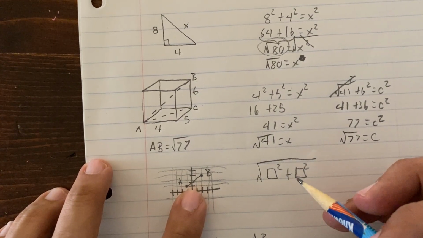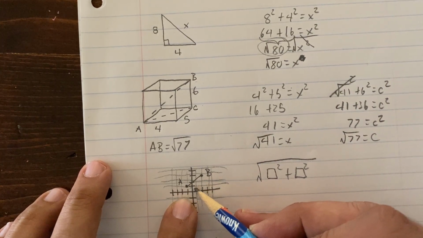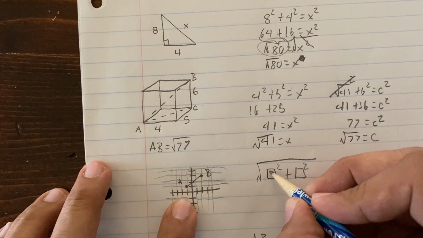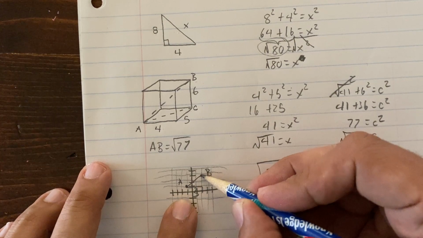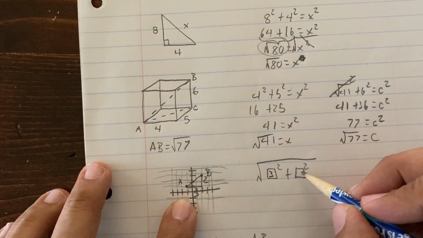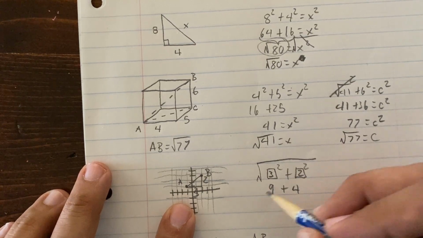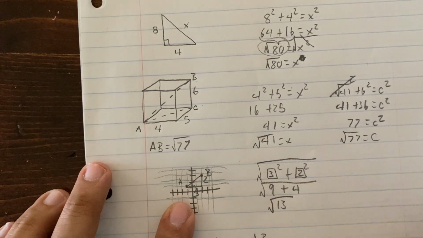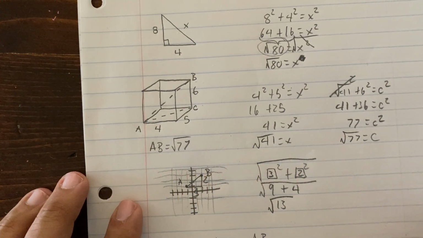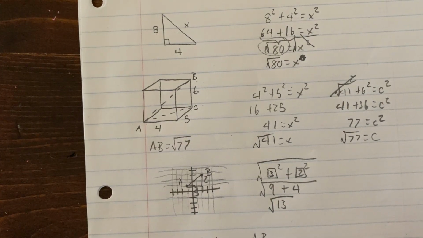So we're going to do A. So how far is A to B? So we go 1, 2, 3. So this length here is 3, and then the length here is 2. So this becomes 9, 4, then it becomes 13, and you're done. This is between A and B. Square root of 13.